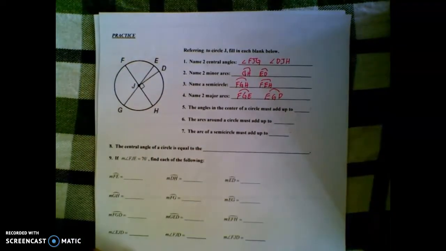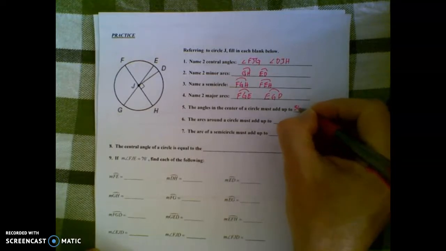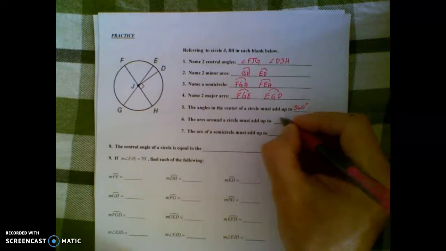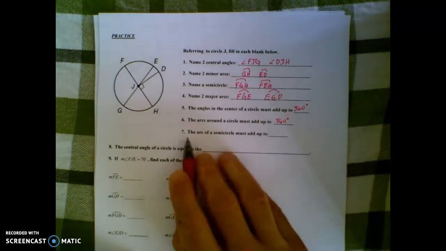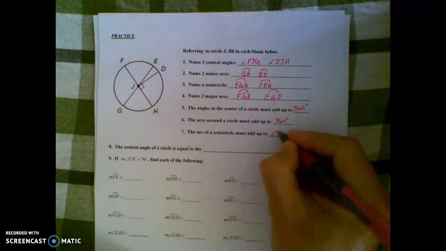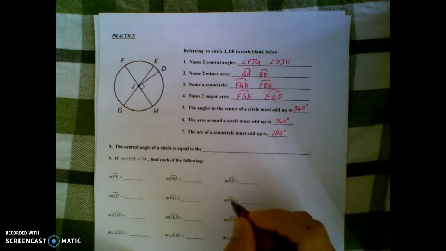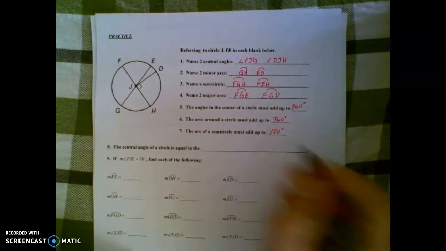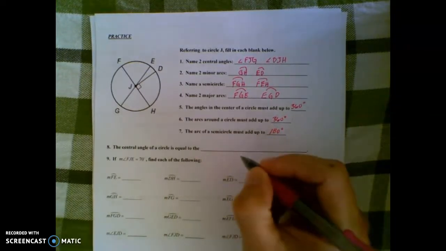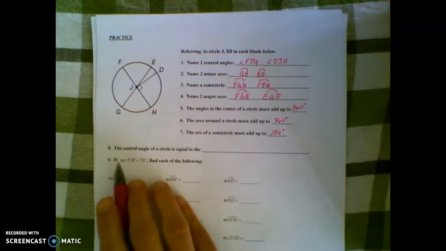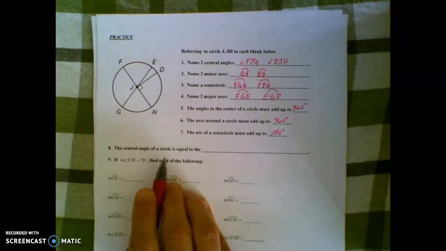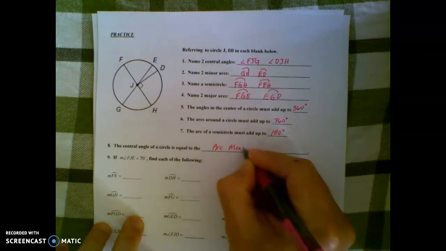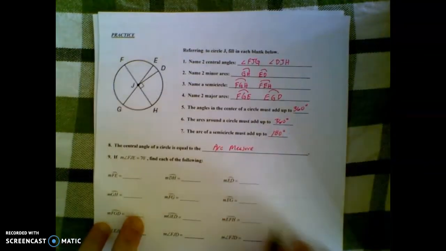Angles in the center of the circle must always add up to 360 degrees for a circle. Arcs around the circle must also add up to 360 degrees. The arc of a semicircle, again, that's half of the circle, so that's 180 degrees. That's always going to be true. So down here it says the central angle of a circle is equal to the arc measure. Sorry. So arc measure is always going to be in degrees as a result of that.